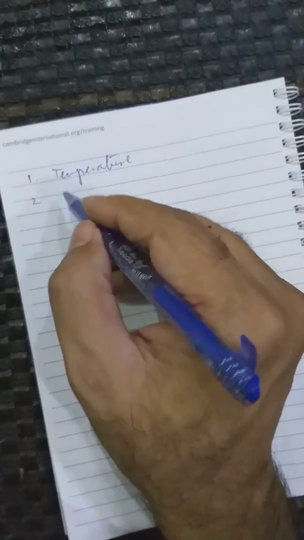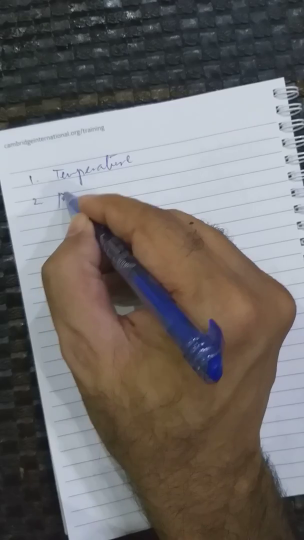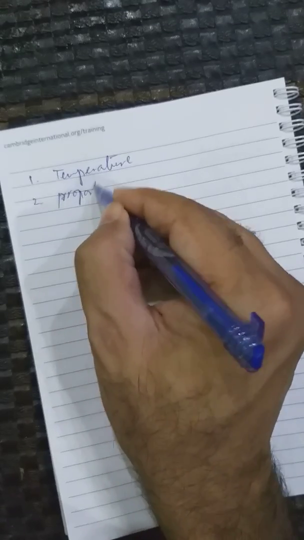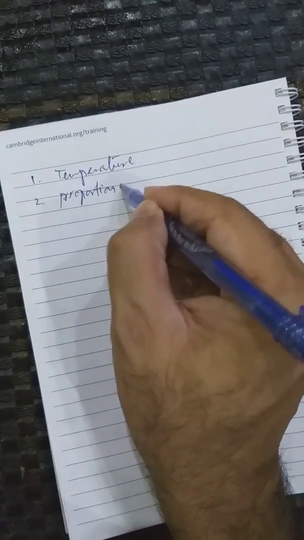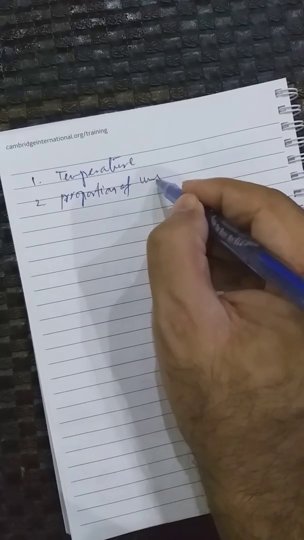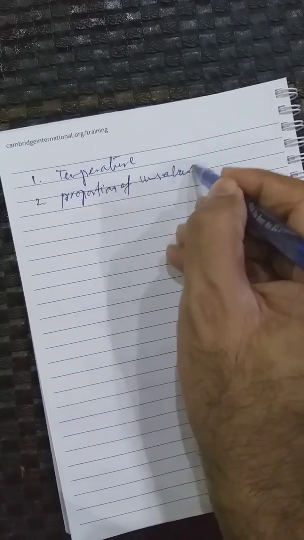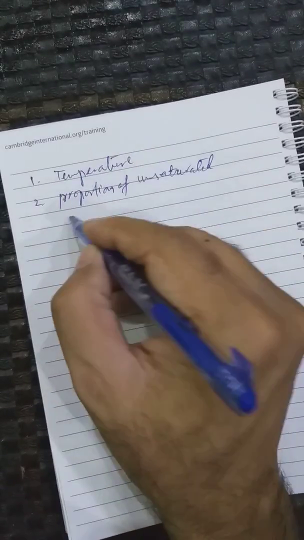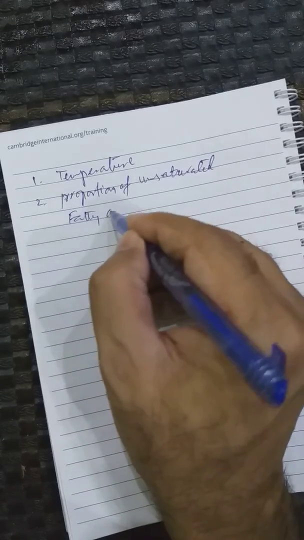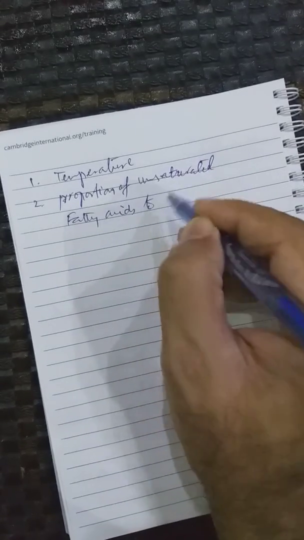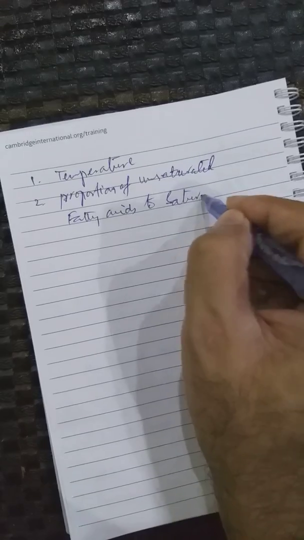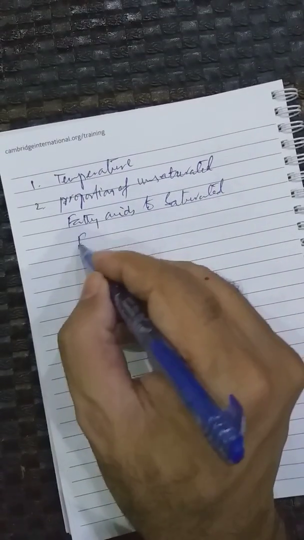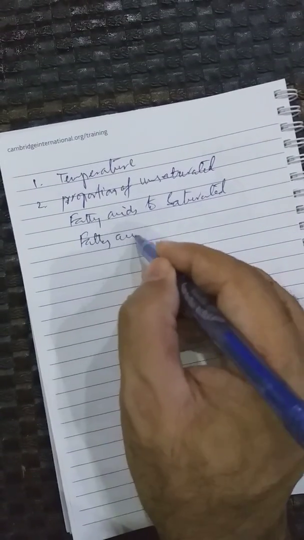Number 2, proportion of unsaturated fatty acids to saturated fatty acids.